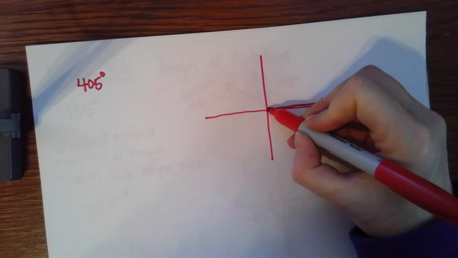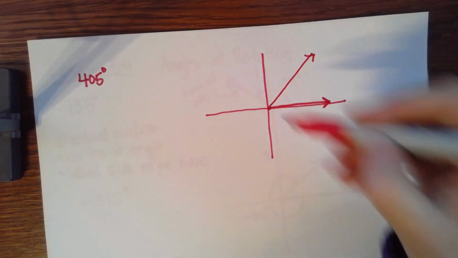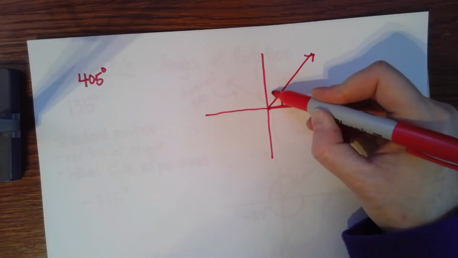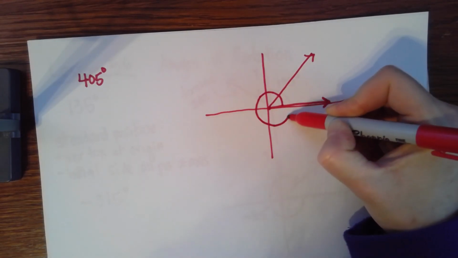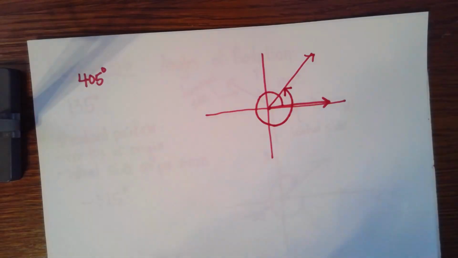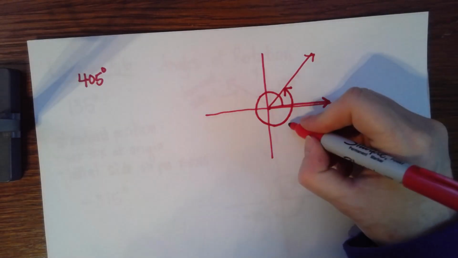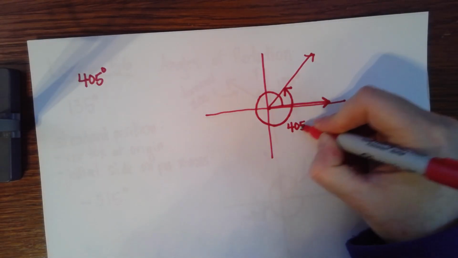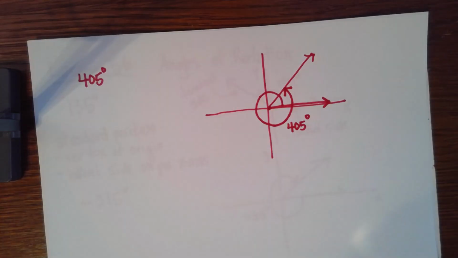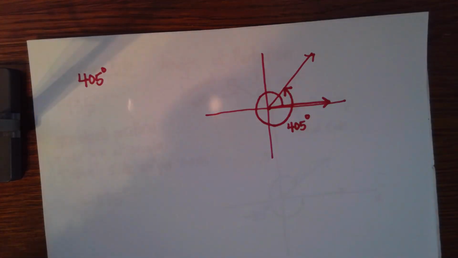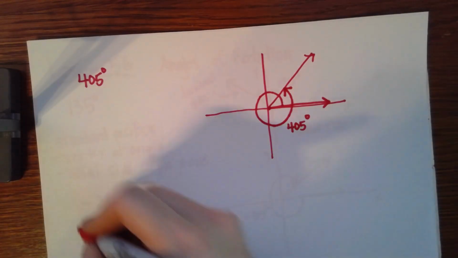Okay, so I would stop right here. And so I went a full 360, and then I kept going and I stopped here. Okay, so this would be our 405 degrees. So let's say I wanted to do like negative 750 degrees.